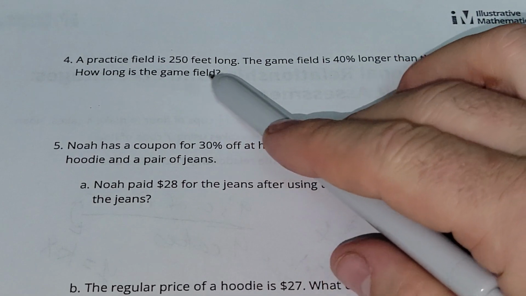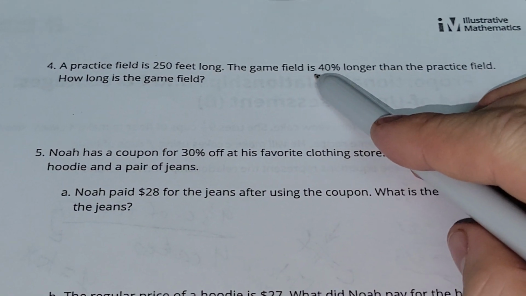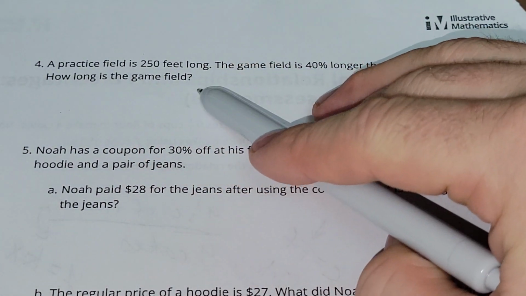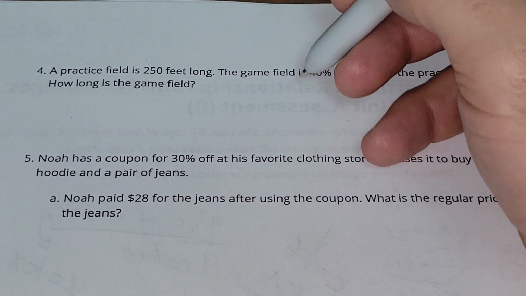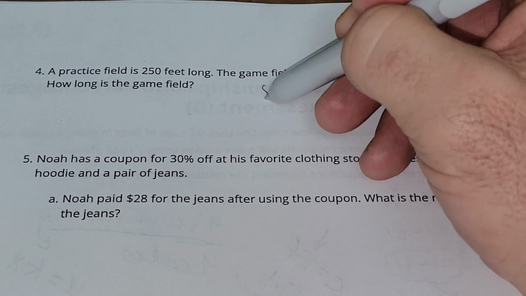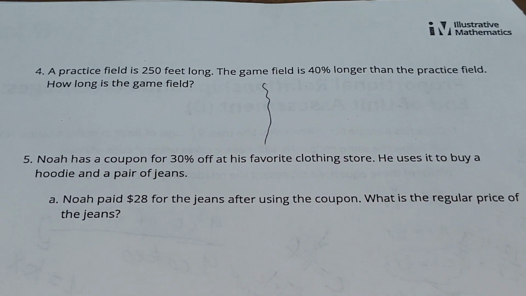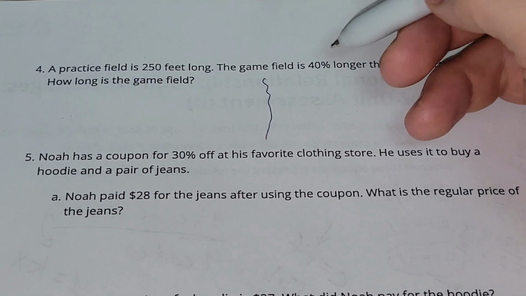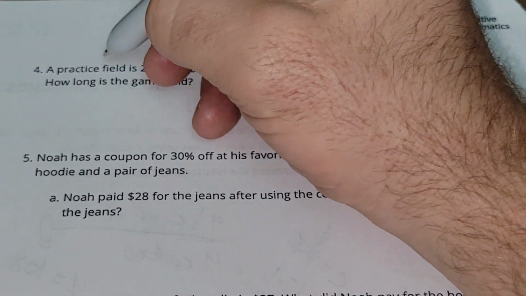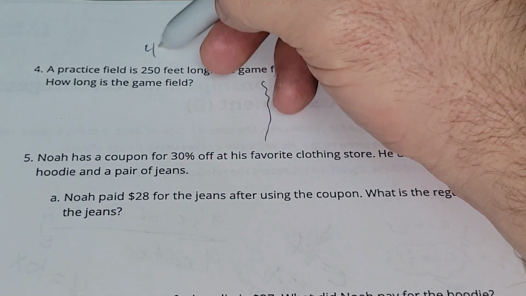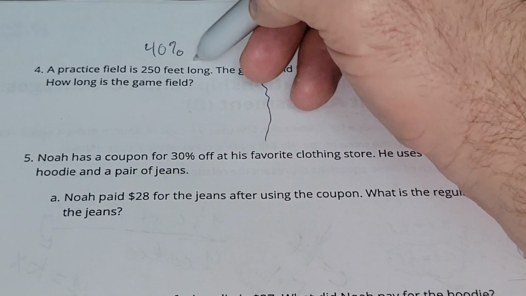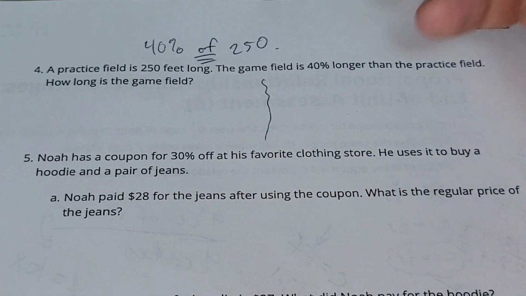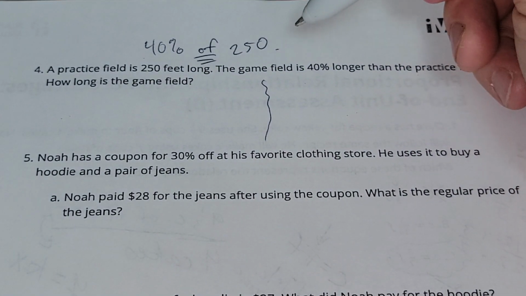A practice field is 250 feet long. The game field is 40% larger than the practice field. How long is the game field? I'm automatically going to split this in half because there are 2 ways to do this. Remember that there's a 2-step way and a 1-step way, so I'm going to show both. I need to solve 40% of 250, but I have to increase by that amount, so that's where the 2 steps come in.